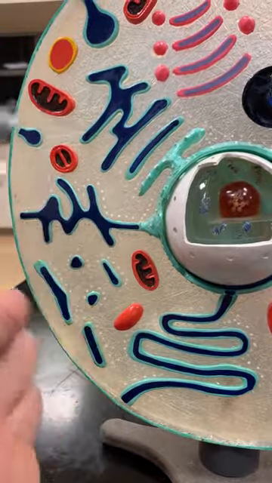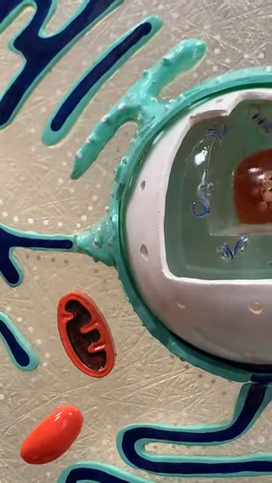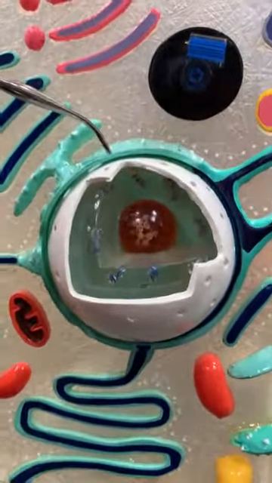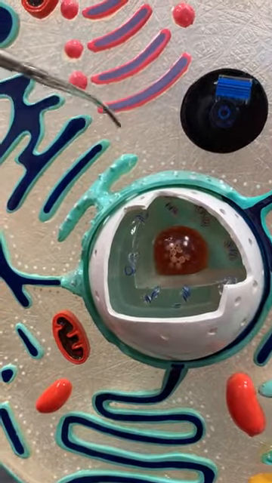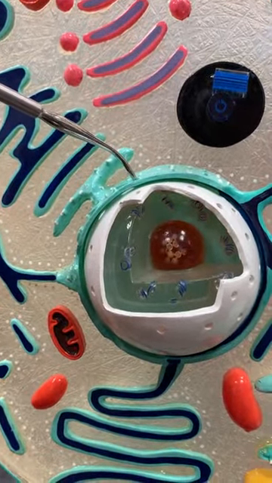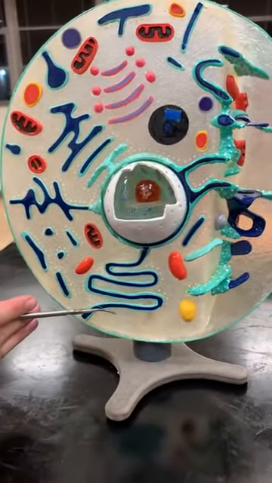So one more time, rough endoplasmic reticulum: the word rough is for the ribosomes attached. Endoplasmic means it's within the cytoplasm. Reticulum means it's net-like. So here's some rough endoplasmic reticulum. You can see it everywhere, even here.